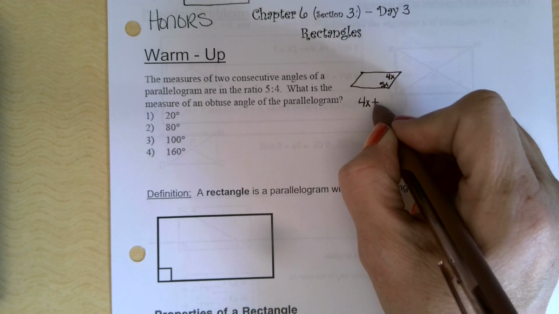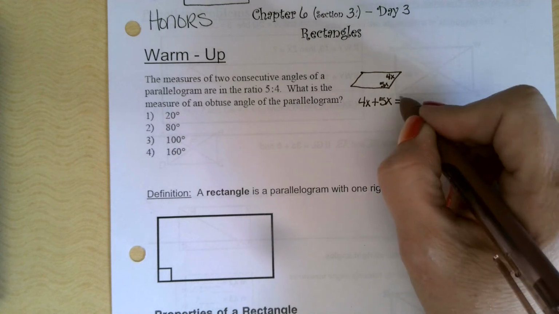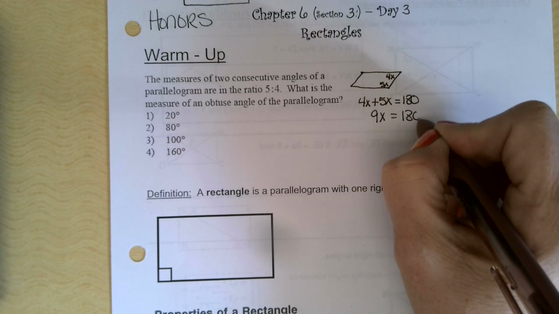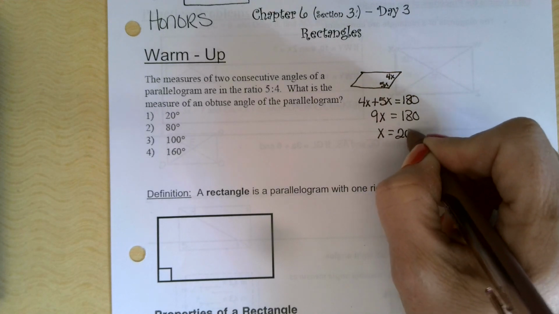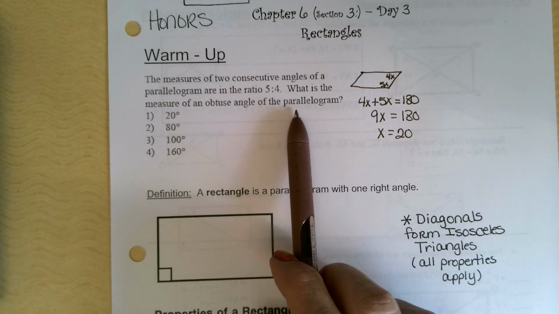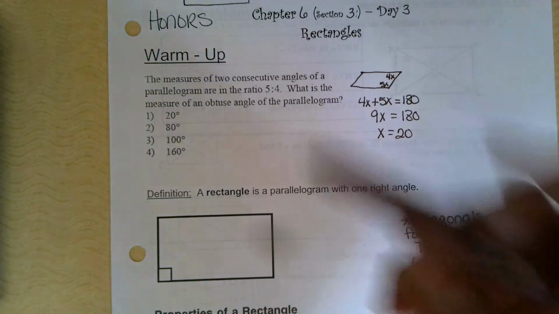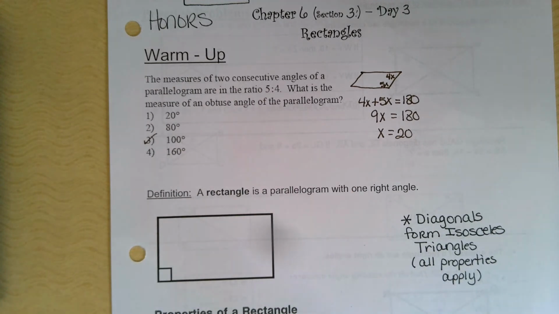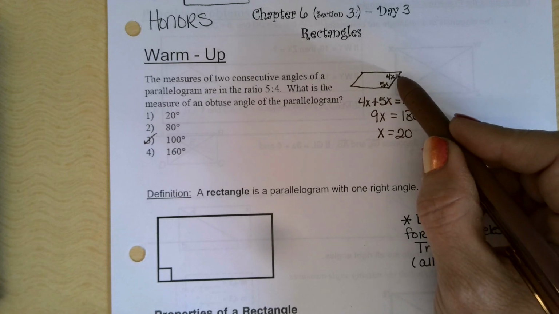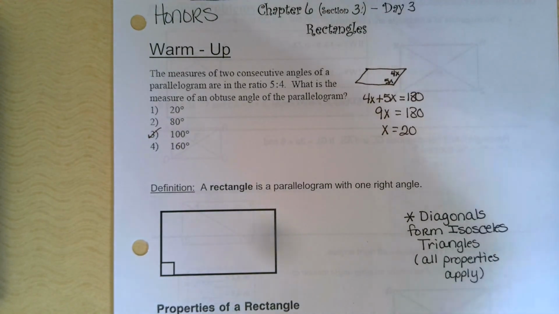So 4x plus 5x, and then you know that consecutive angles in a parallelogram are going to add to 180. Okay, so 9x equals 180. X would equal 20. The question says, what is the measure of an obtuse angle of the parallelogram? Well, I figured 5 is bigger than 4, so I put 5 as the obtuse angle. 5 times 20 would be 100, and that is the answer. 4 times 20 would be 80, so that proves to you that 100 plus 80 is 180. That's the acute one, that's the obtuse one. The ACT loves questions like this, so just keep that in mind.